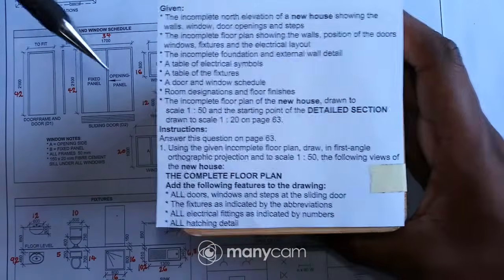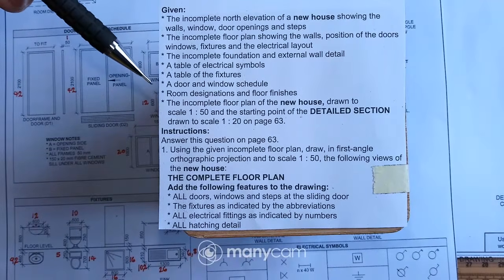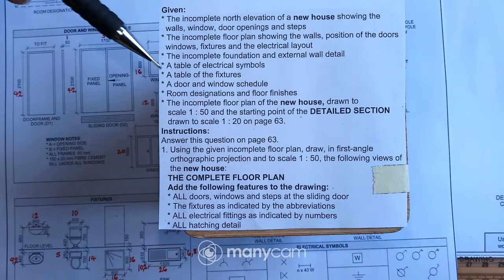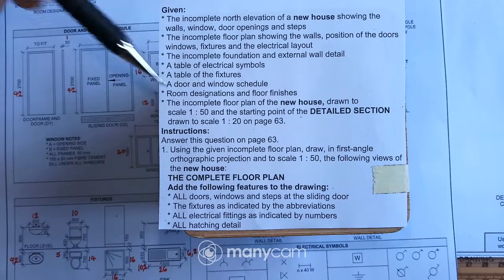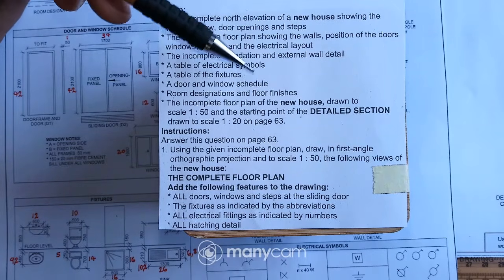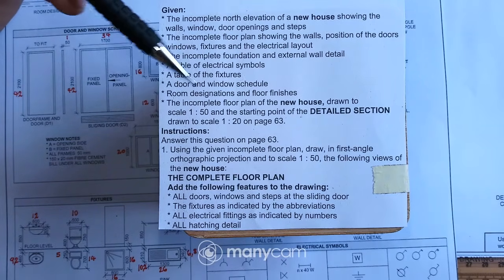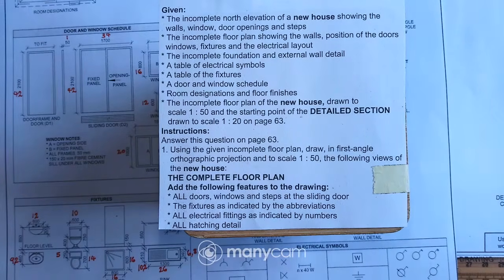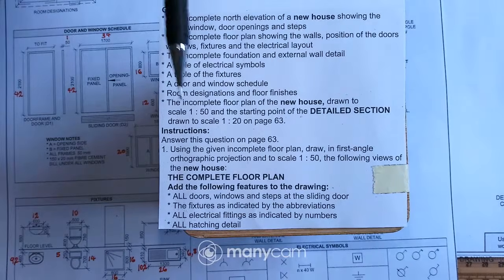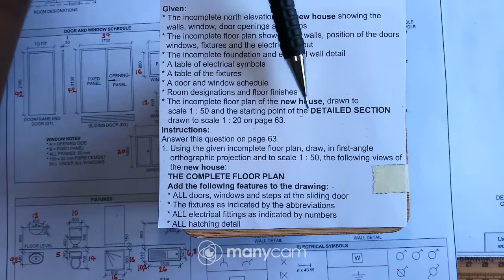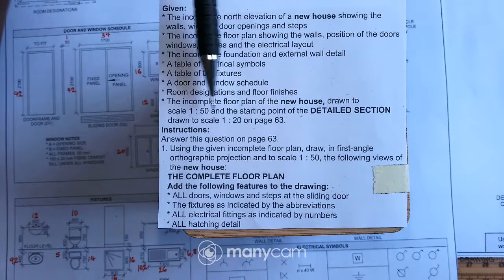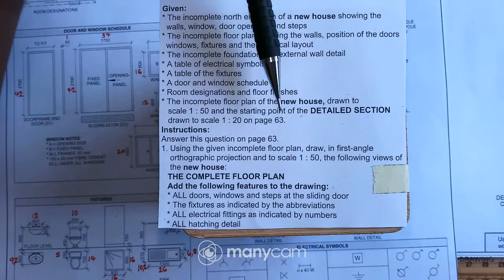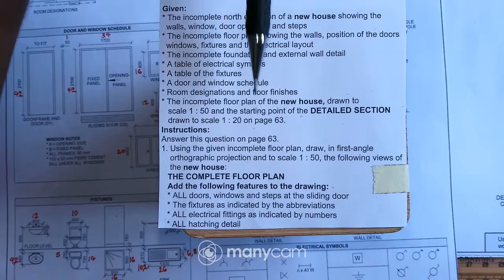We are also given a table of the features, a door and window schedule, room designations and floor finishes, the incomplete floor plan of the new house drawn to scale 1:50, and the starting point of the detail section drawn to scale 1:20 on page 63. So page 63 is the answer sheet.